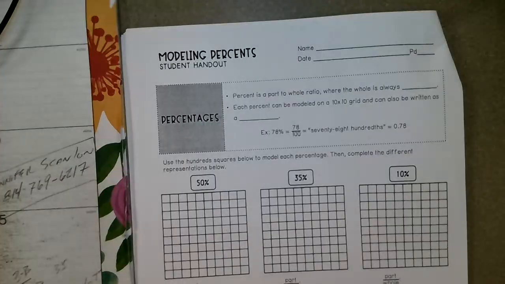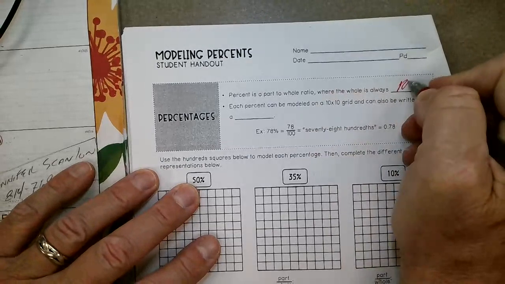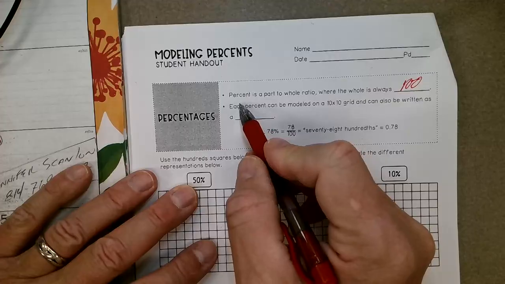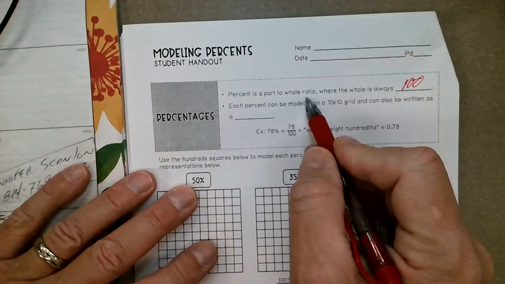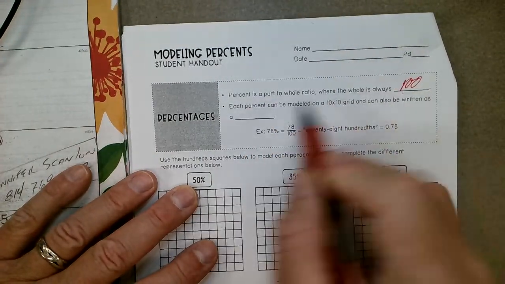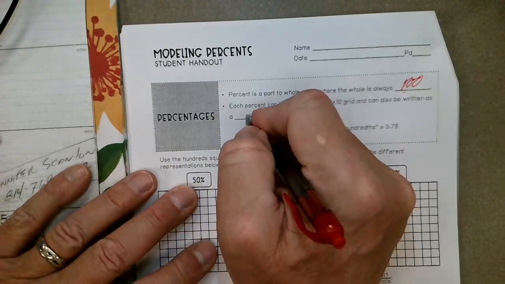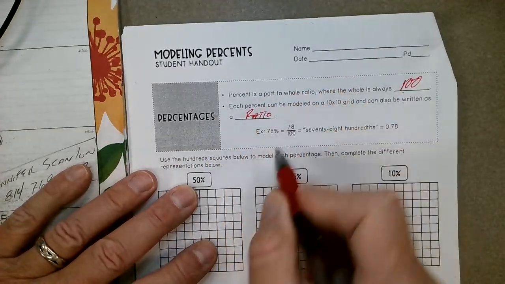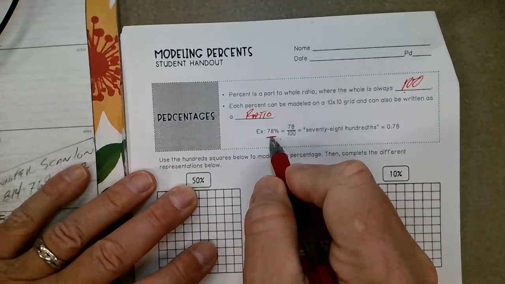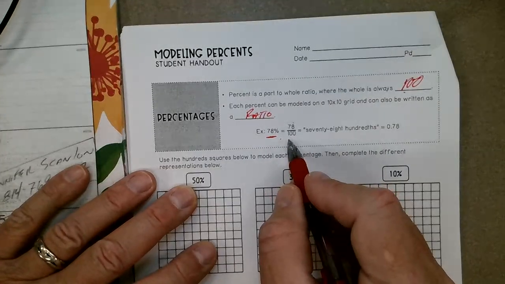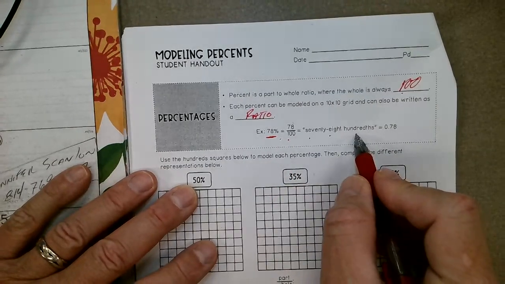Today we're talking about percentages. Remember, all percentages are out of 100. A percent is not just a part. A percent is a part to whole ratio, where the whole is always 100. Each percent can be modeled on a 10 by 10 grid and can also be written as a ratio or a fraction. You can see 78% is always out of 100, 78 hundredths.